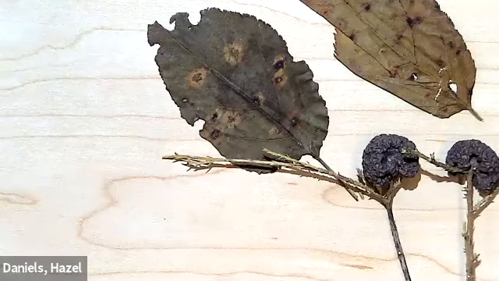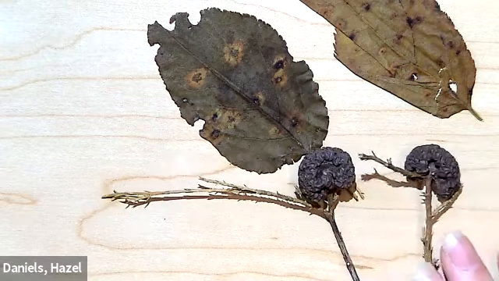I'll flip back to the larger camera. Again, this is cedar-apple rust caused by a Gymnosporangium species.